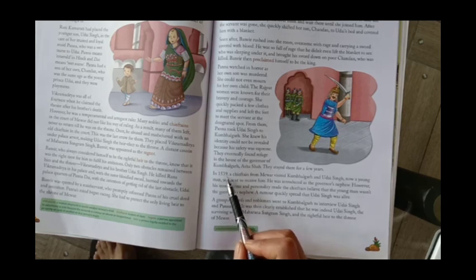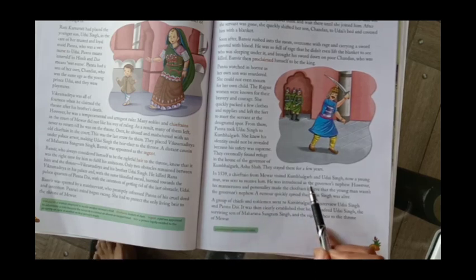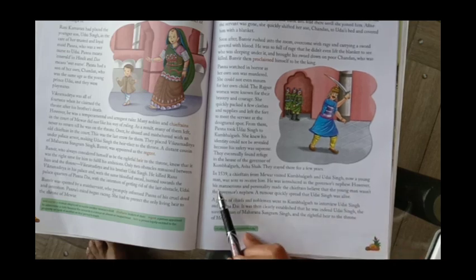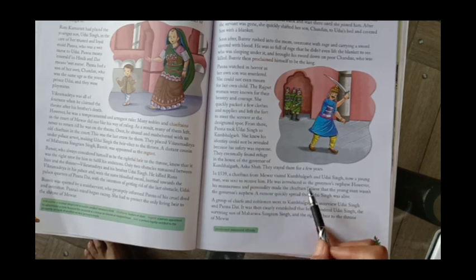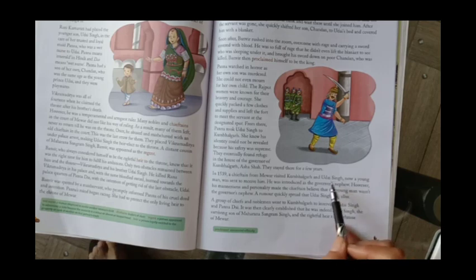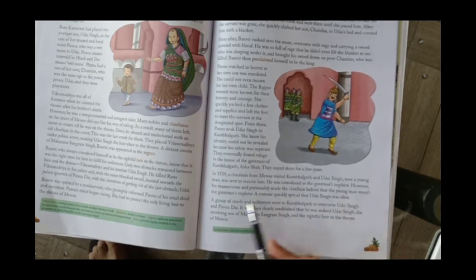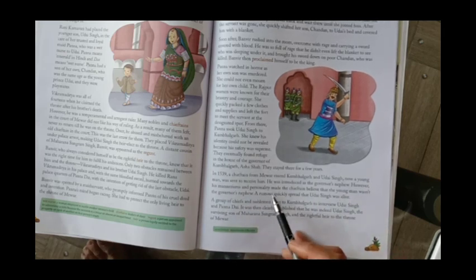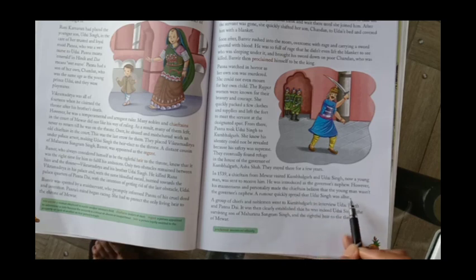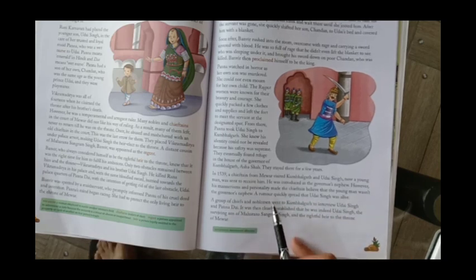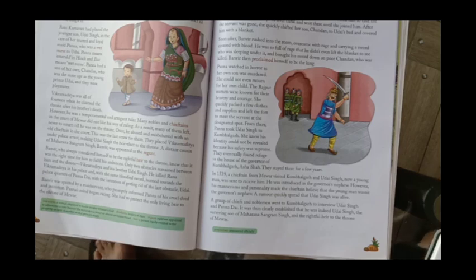In the year 1539, a chieftain from Mewar visited Kumbulgar, and Uday Singh, now a young man, was sent to receive him. He was introduced as the governor's nephew. However, his mannerism and personality made the chieftain believe that the young man wasn't the governor's nephew. A rumor quickly spread that Uday Singh was alive.